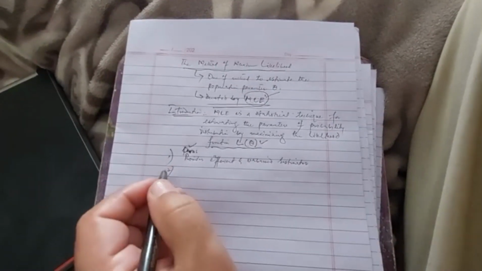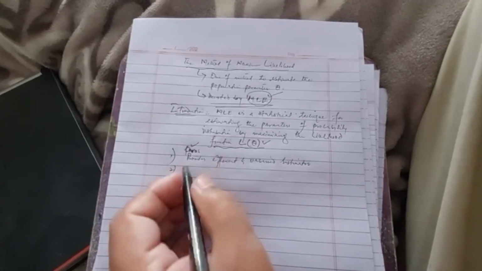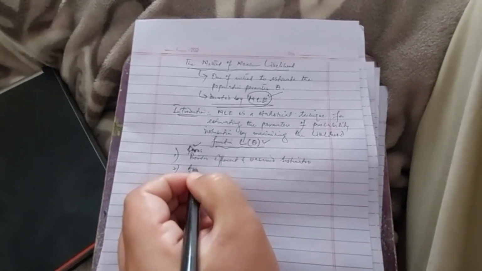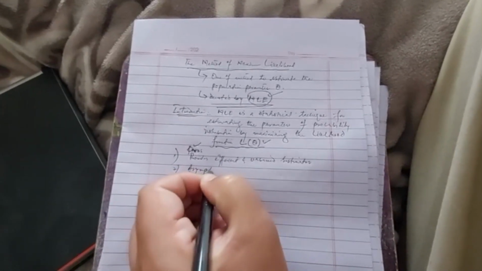The second thing is that it is optimal, in a sense, asymptotically optimal.